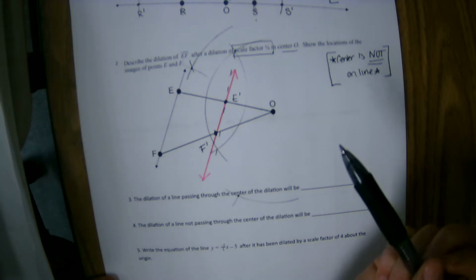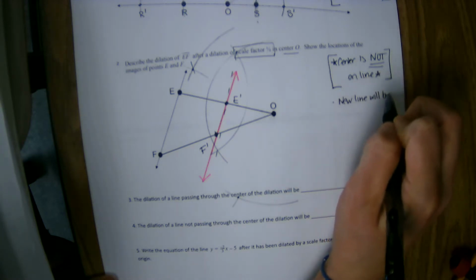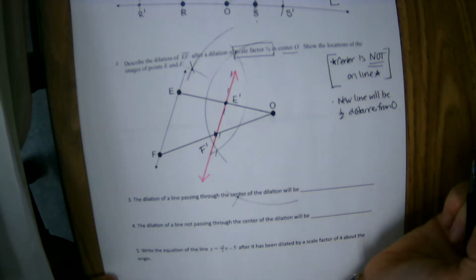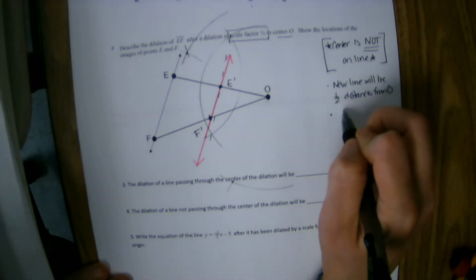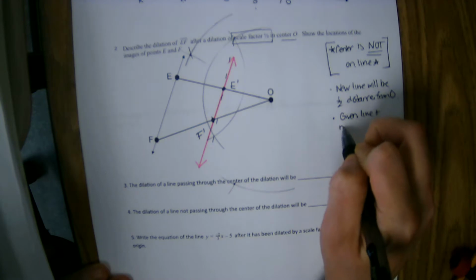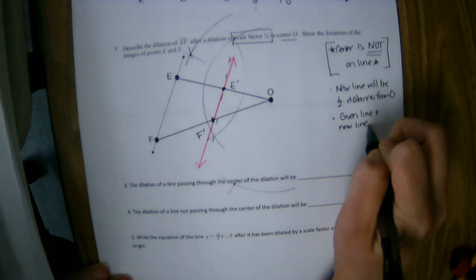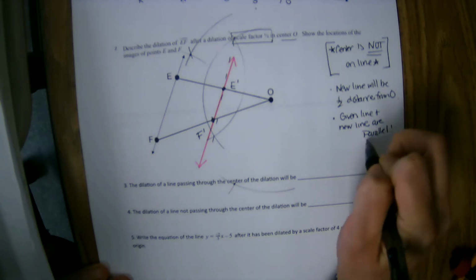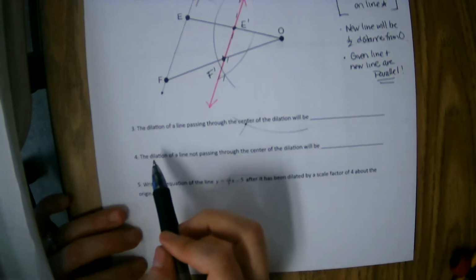So the distance, you're taking half, the new line will be half the distance from your center, which is O. And also here, your given line and the new line, so its image, should always be parallel. And that's really important. So that's what we're talking about right here.